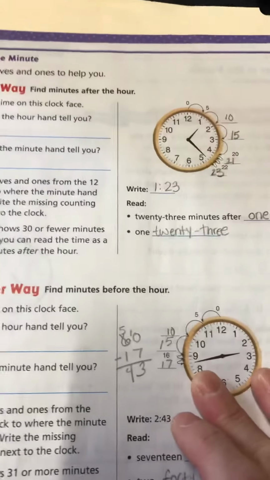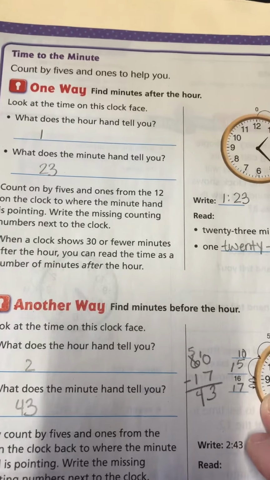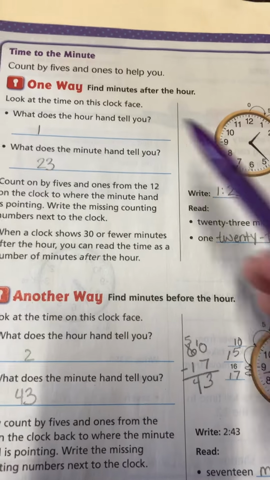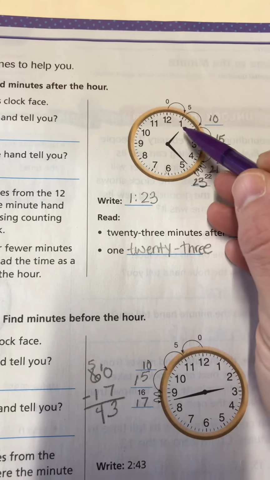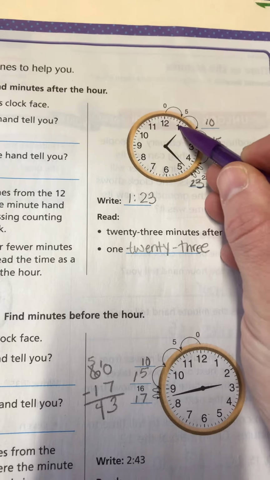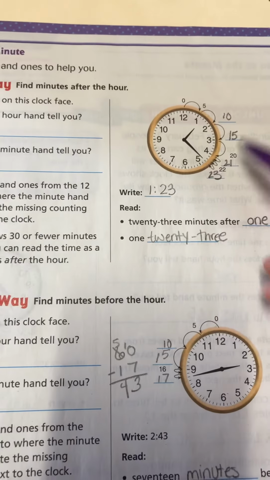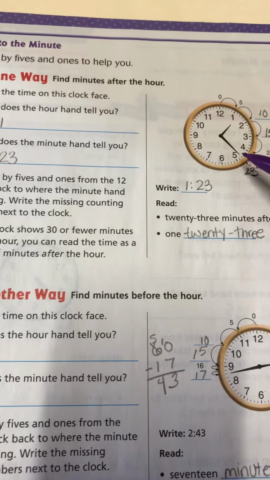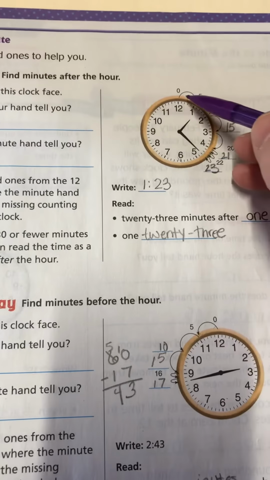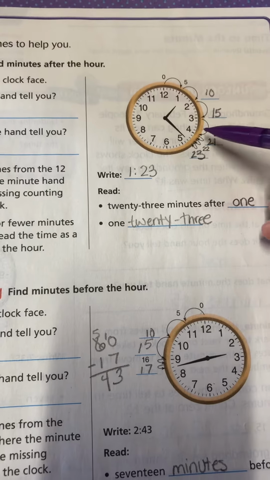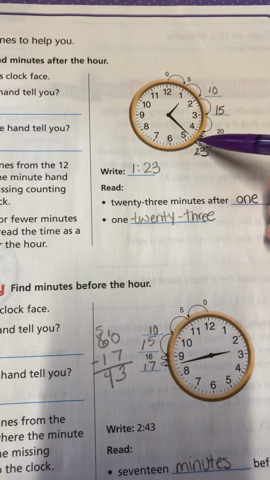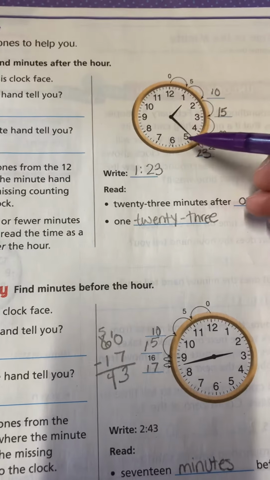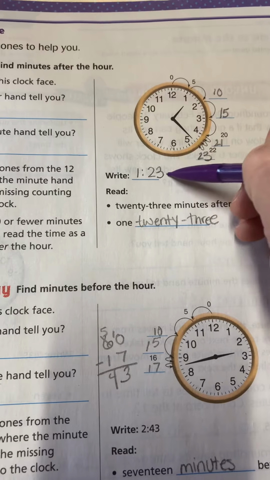We're going to flip our page here. So time to the minute. We're going to find minutes after the hour just like we did before. If we look at our hour hand, it points between the 1 and the 2, so we know that it's 1 o'clock. In our minute hands, this time it's not on a big number, so we're going to have to get close. 5, 10, 15, 20, and then we're going to count individual ones. So 21, 22, 23. So our time then is 1:23.